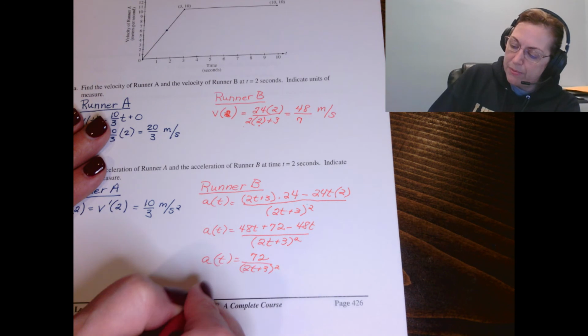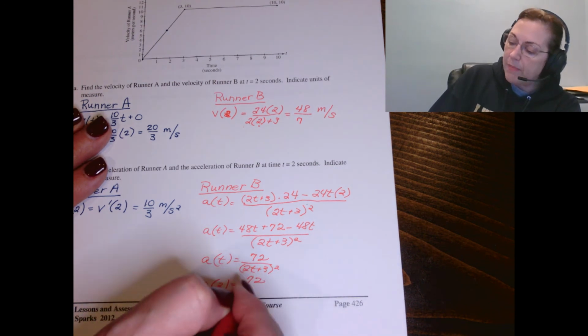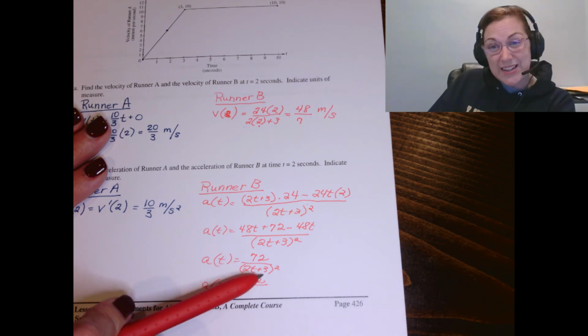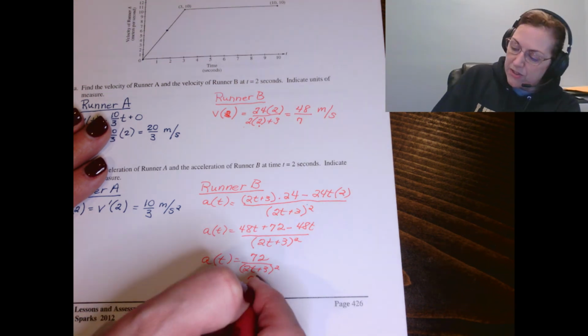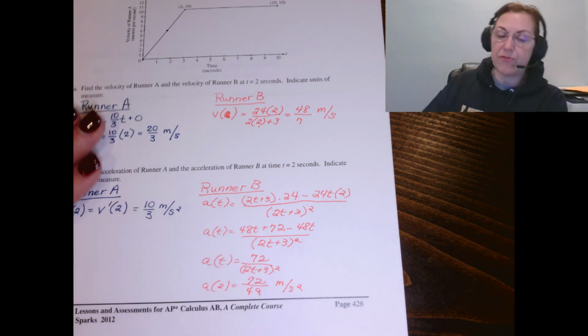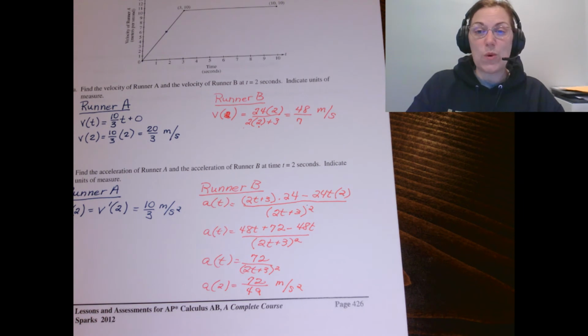And now we're ready to plug in 2. Got 72 on top. Now, 2 times 2 is 4, plus 3 is 7, and we square it gives us 49. So we get 72 49ths meters per second squared.